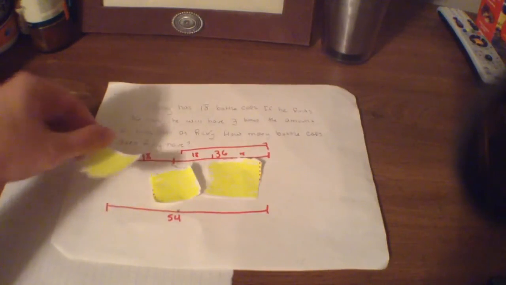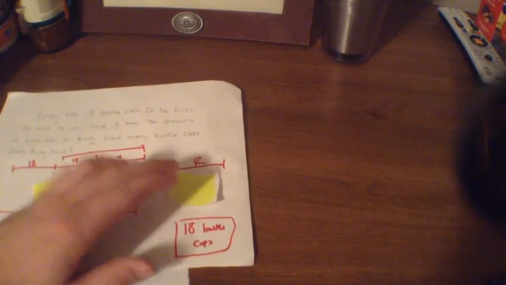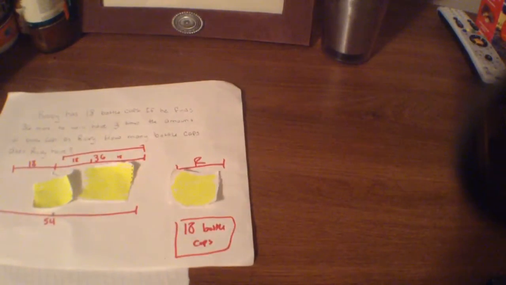So 1/3 of this, we'll just take our 1, and this amount is now going to be Ricky's. How many is Ricky's? We already said it was from here to here, which is our 18. So Ricky will have 18 bottle caps if Bobby finds 36 more.